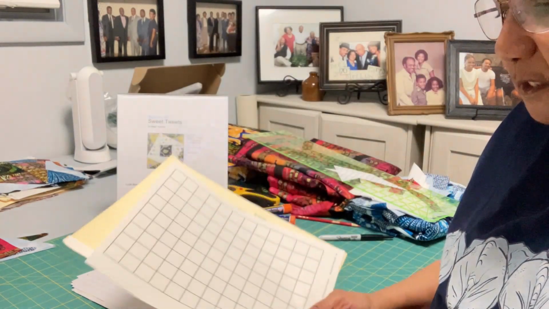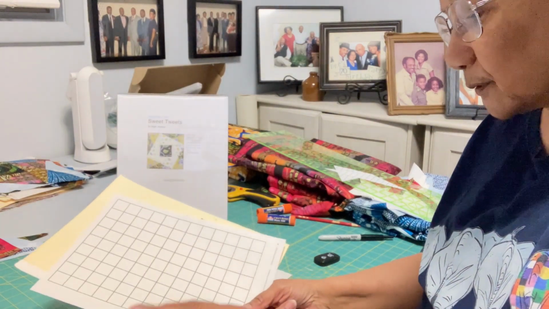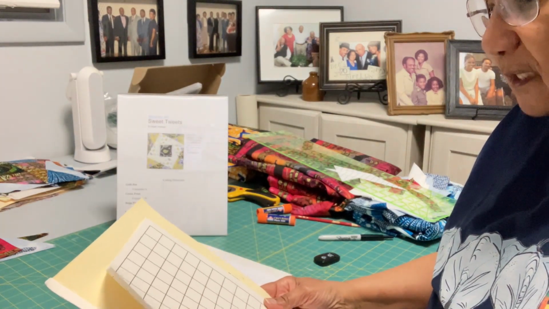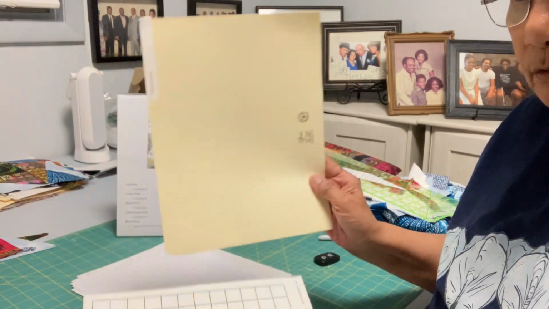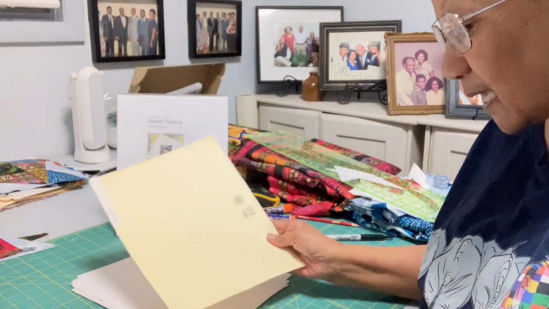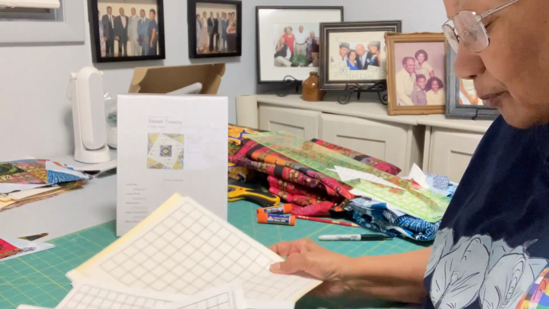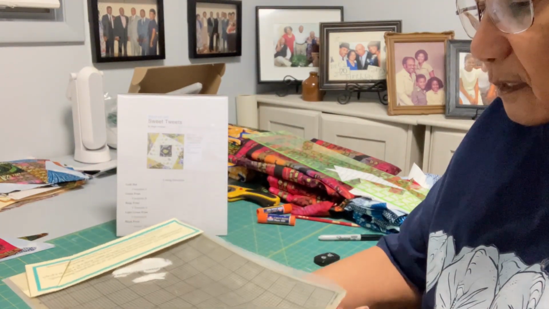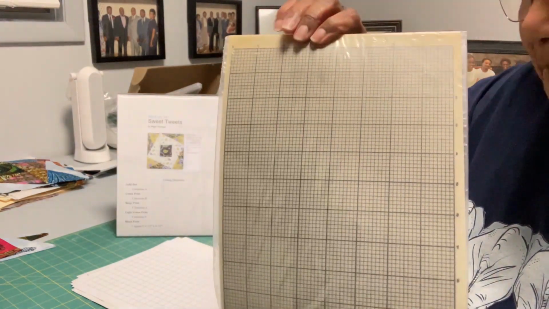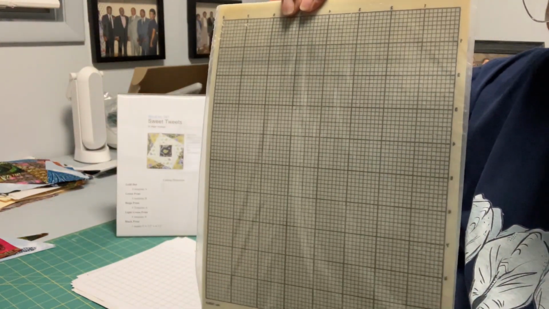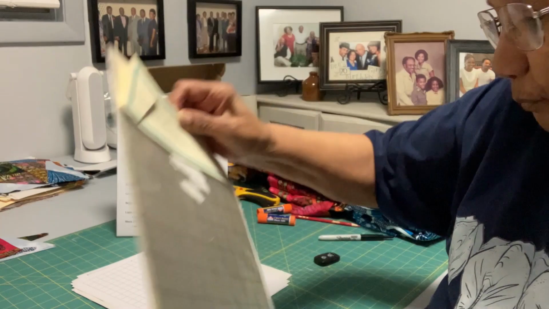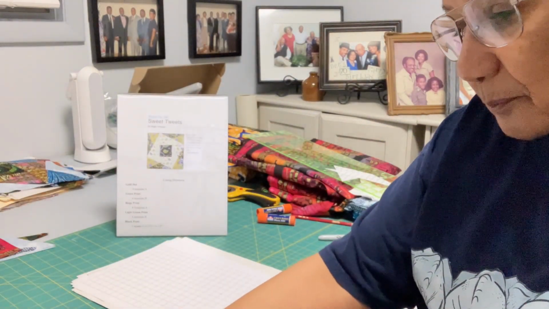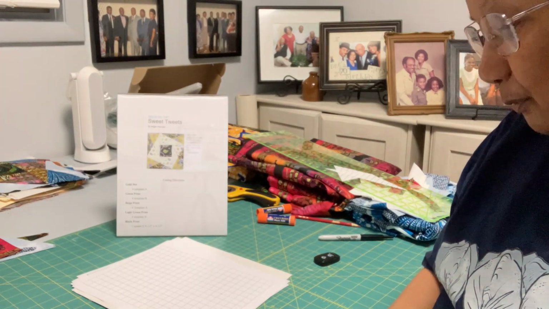And when you have finished with the graph paper and you want to stabilize your template and make it nice and stiff, one of the things you can use is an old folder. I keep lots of old folders. They help tremendously. If you have quilter's template plastic, that will work. And in a minute, you'll see that I am going to make the templates out of cardboard.